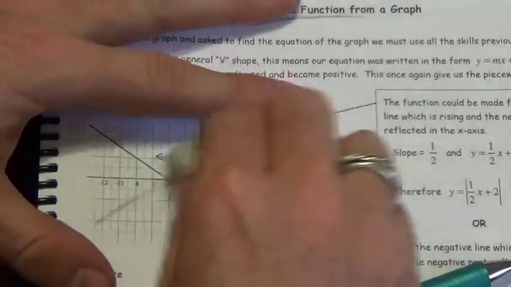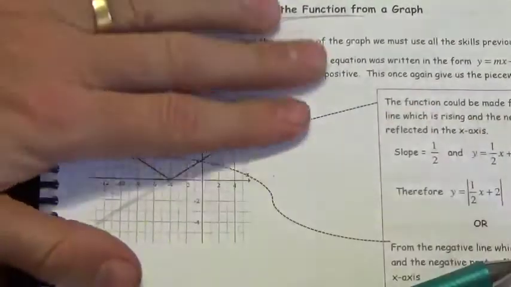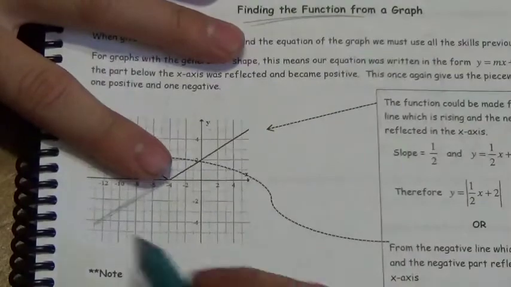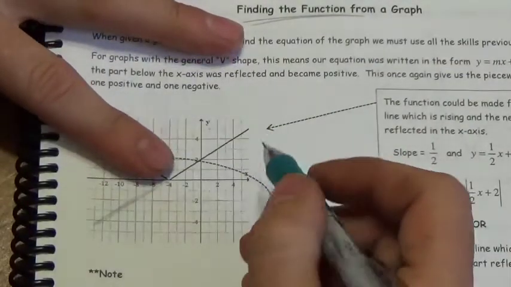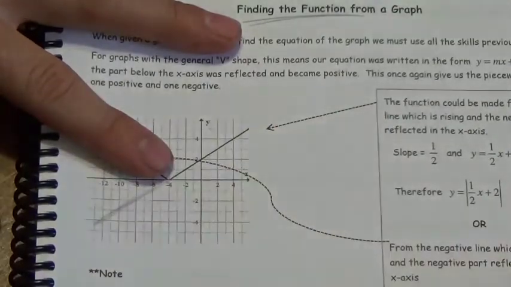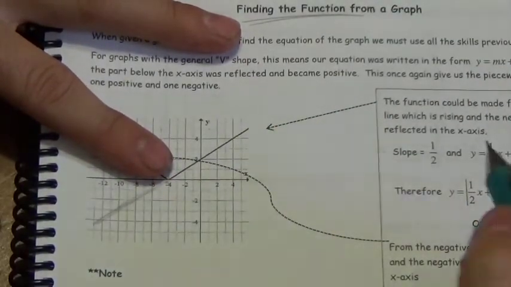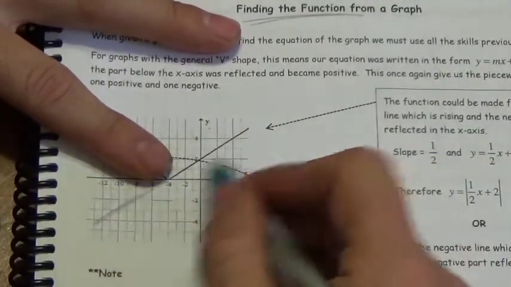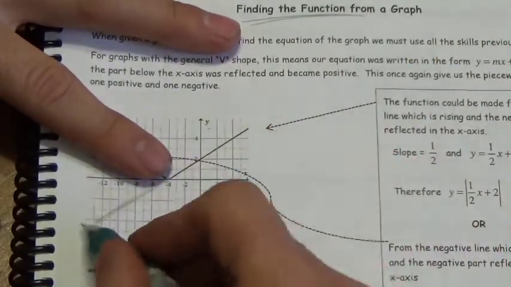Now, most of the time, people are going to assume that this was the original line. Okay? And that's only because it's got a positive slope, and for one reason or another, that's just easier to think about. So let's just talk about what happens here, and I'll show you that they are both the same, actually.